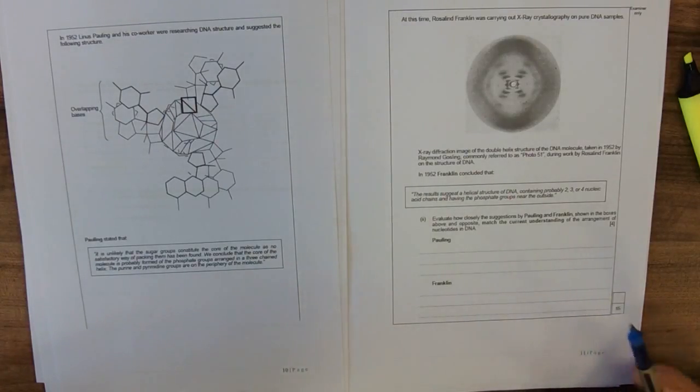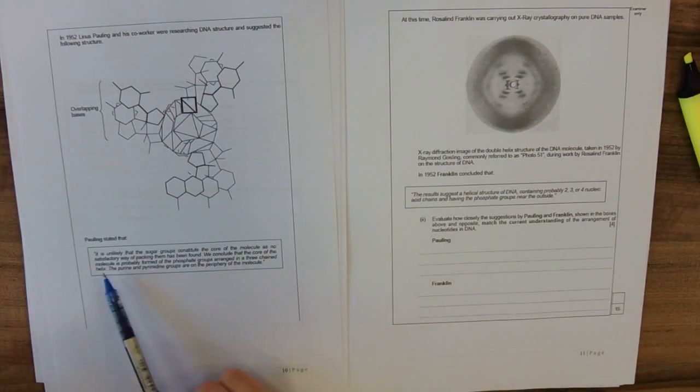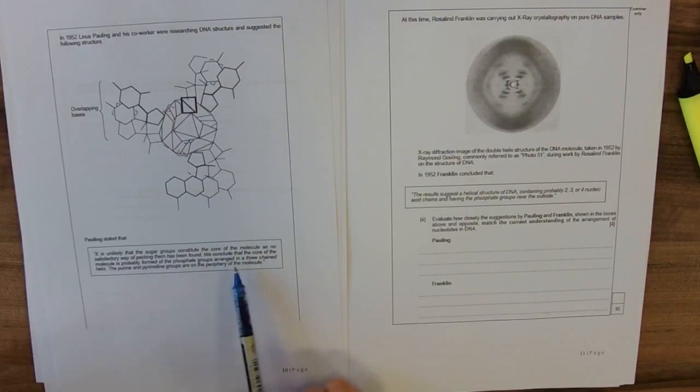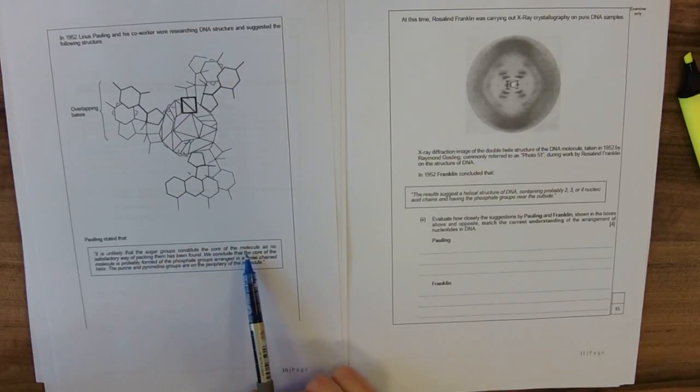So that's the information that you need. And then all you need to do is go, do I agree with these statements or do I disagree with these? So it's unlikely that sugar groups are in the core. Well, what do we know about that? Sugar's in the core. No, the bases are in the core. So we're going to say, yeah, I agree with that. And so on.